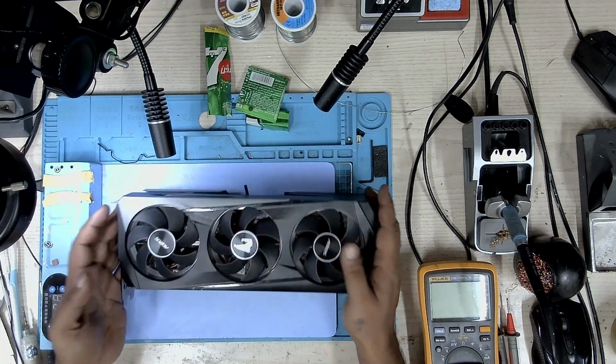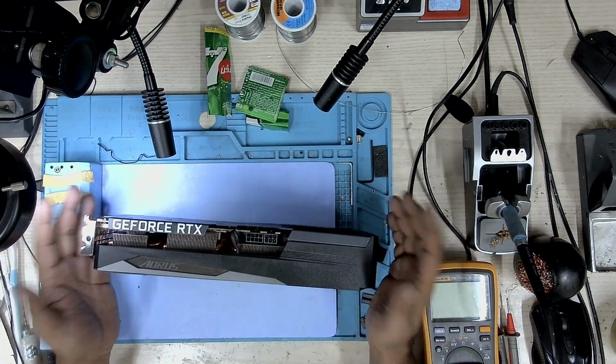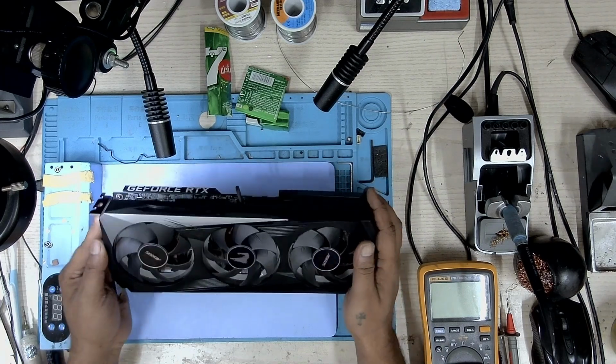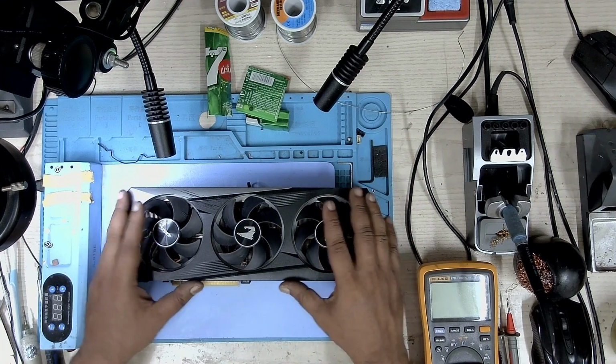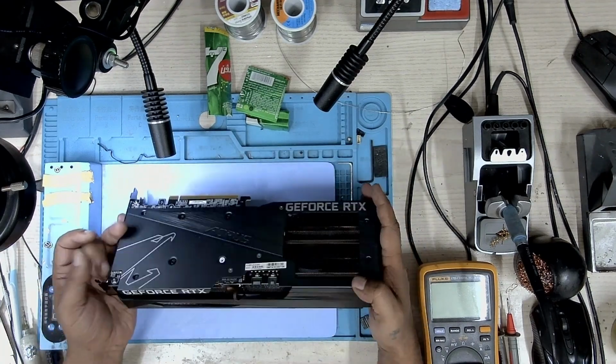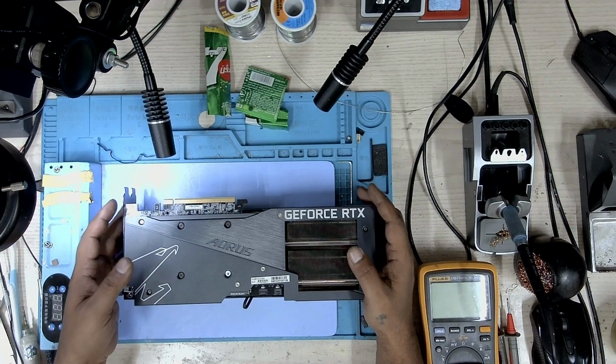So this is a 3060 Ti. We all know it's 8 gigabytes of memory. Now I've already informed the user what is the cause or what is the problem with this card.